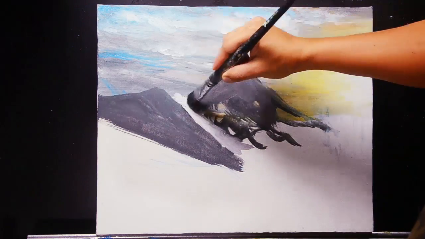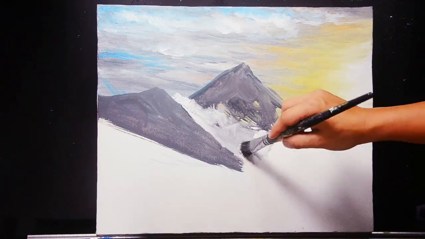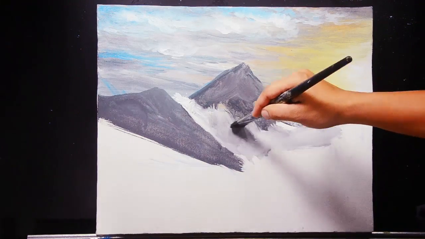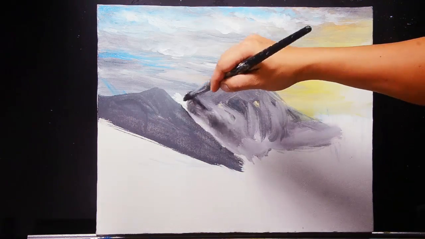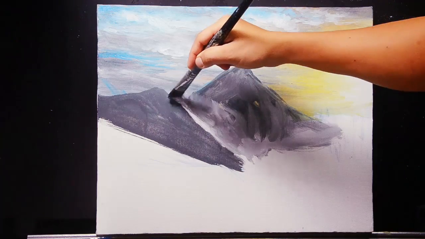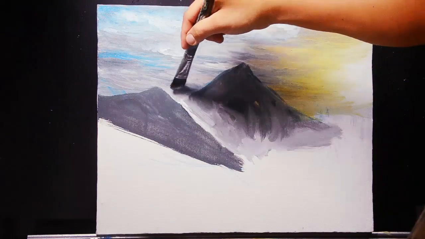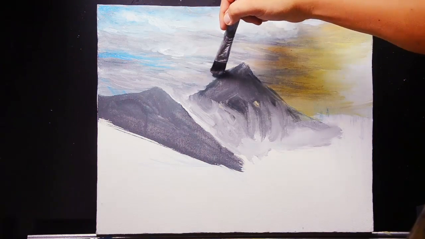fogs going down to this mountain. Fogs effect. So I'm going to continue painting with the titanium white. Just blend also the titanium white to the darker color to create the nicer blending of this color here.